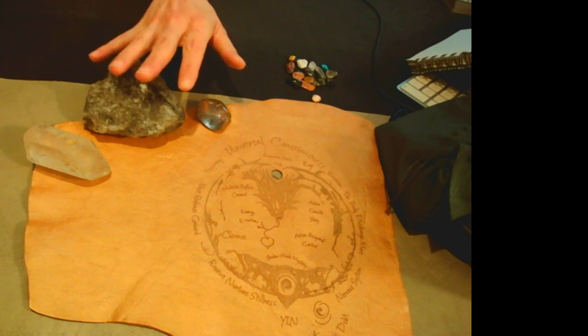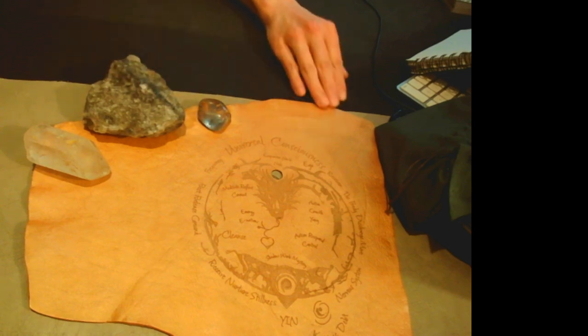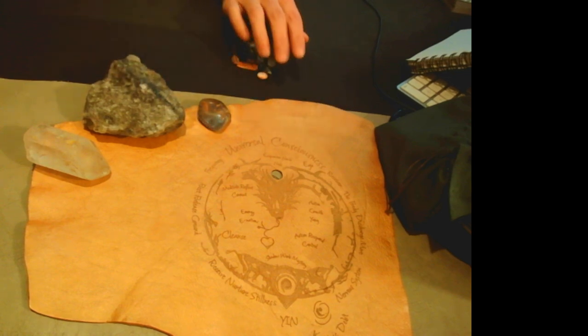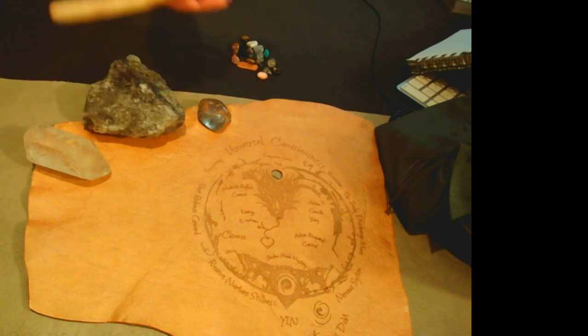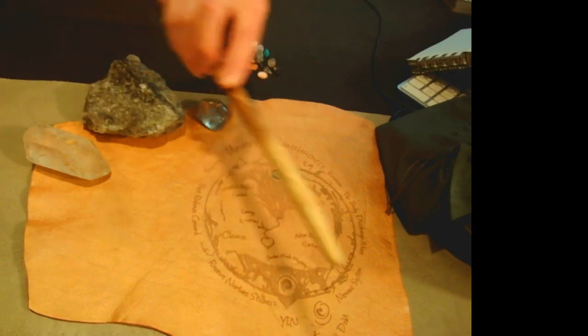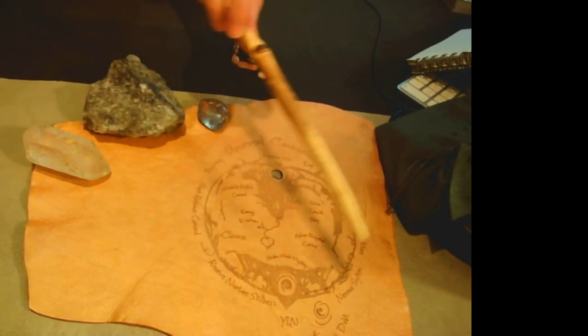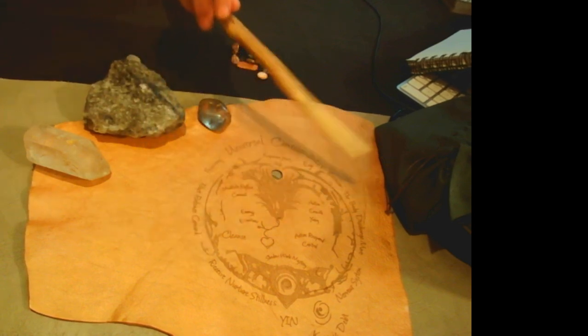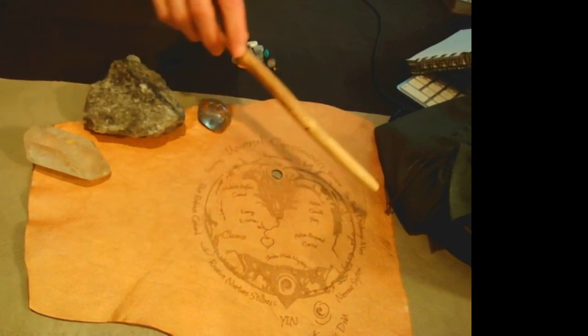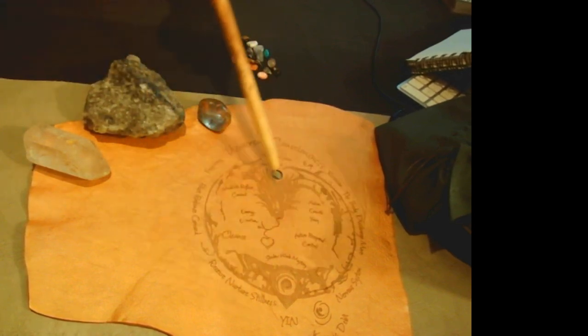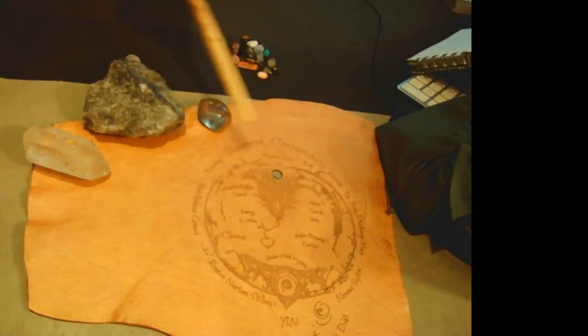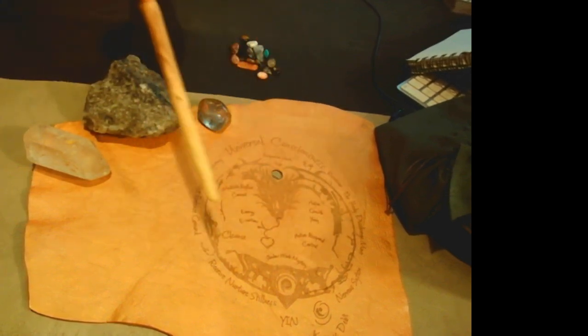We also are using crystals. We're using crystals in multiple ways today. And then we also have this, my beautiful wand, Dragon Fang. She's a gorgeous, gorgeous oak wand, and she's going to be helping to point out things so that we can put our energy and focus where it needs to go.